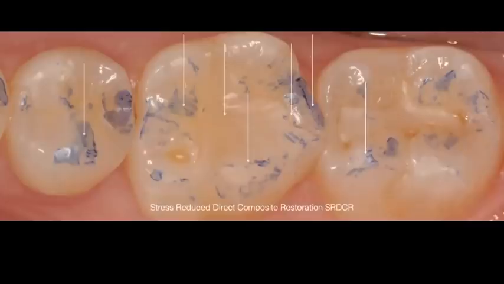So again, what we're going to do is build this composite based on the stress-reduced direct composite restoration concept developed by Deliperi and published in the literature. It is really more of a layering technique that reduces the amount of stress built up on the composite while you're polymerizing. That is why, for cases like this, large class 2s, we want to combine a centripetal and a successive cusp buildup technique.